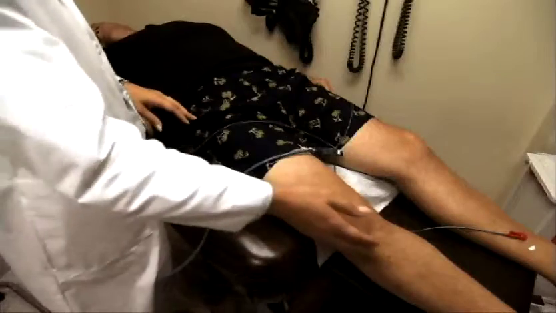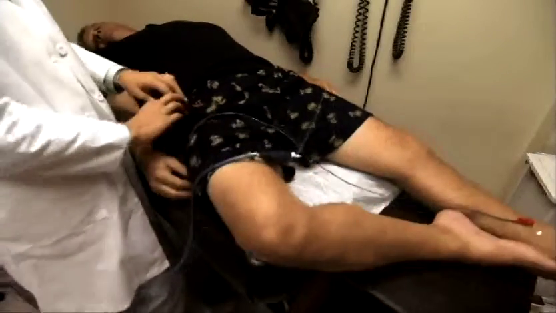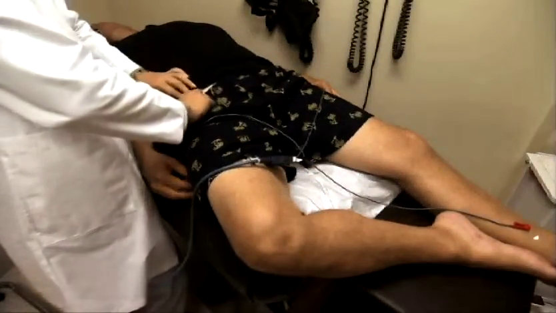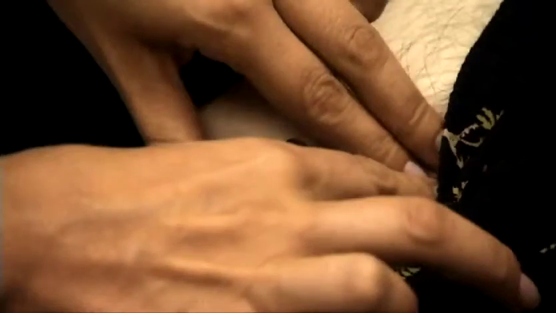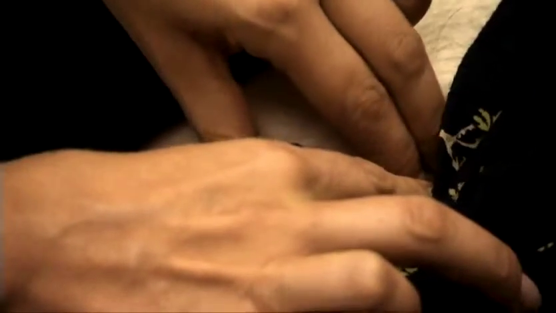Arrange the subject's clothing to expose the femoral artery. It may be helpful to position the subject in a frog leg position. Palpate the femoral artery and mark the point of strongest pulsation.